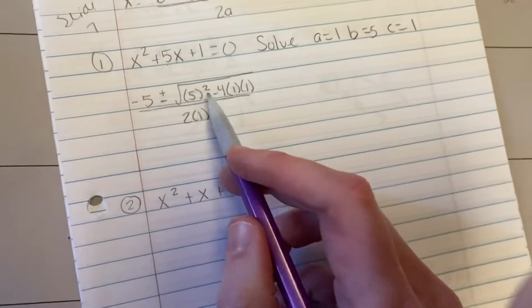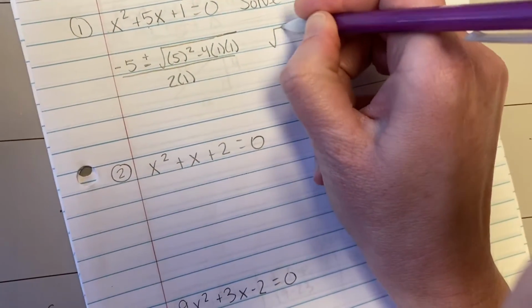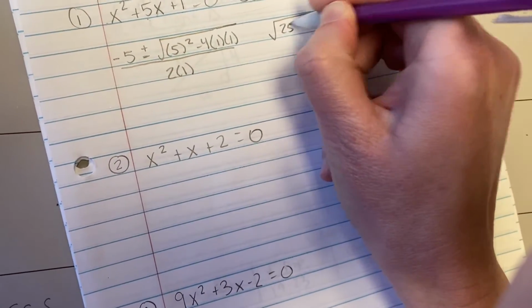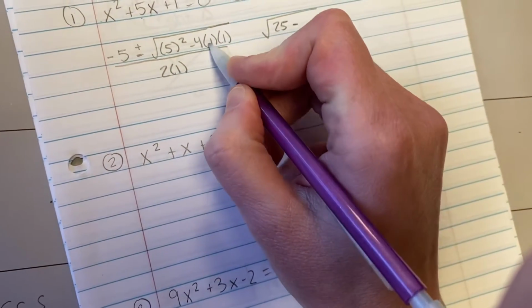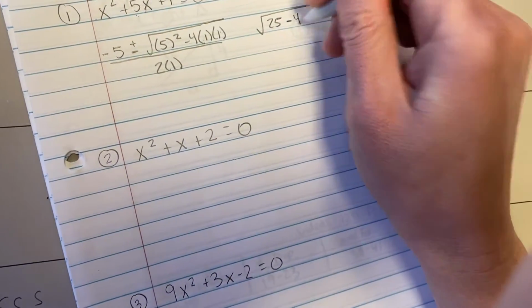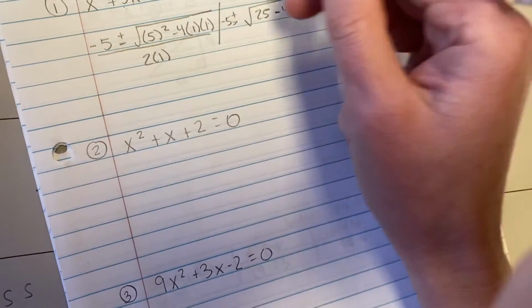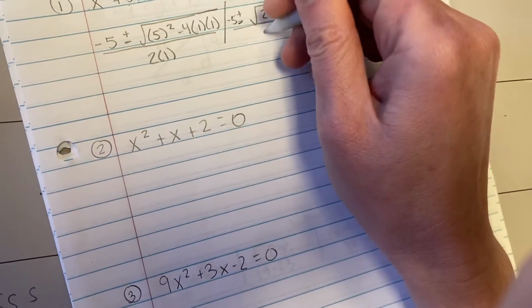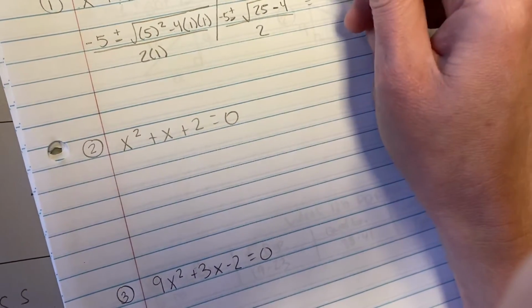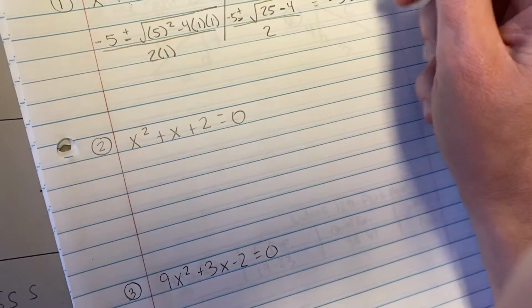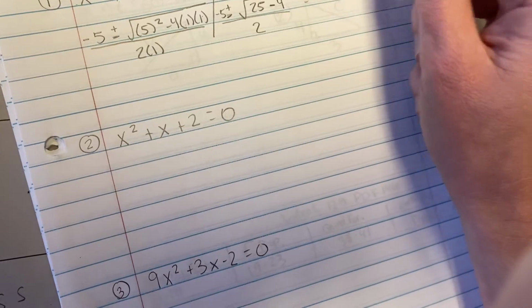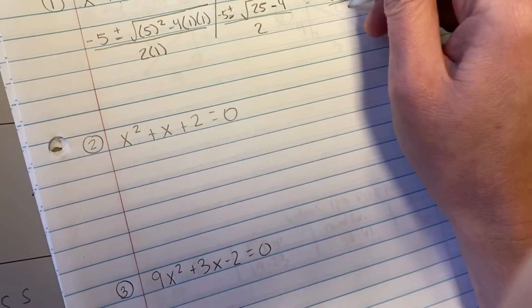So 5 squared is 25, so I have the square root of 25 minus 4 times 1, so minus 4. Oops, I forgot my negative 5 plus and minus. Okay, then I have 2 on the bottom. So that's negative 5 plus or minus the square root of 21 over 2.